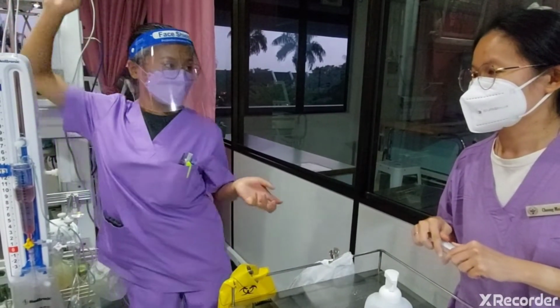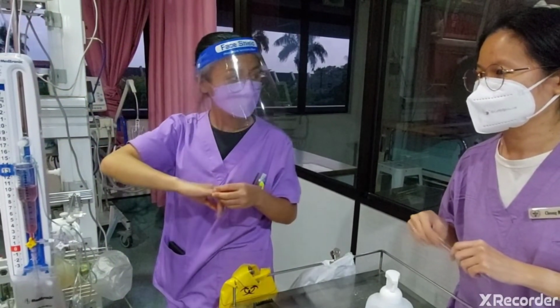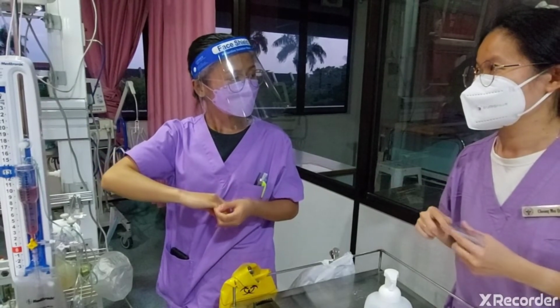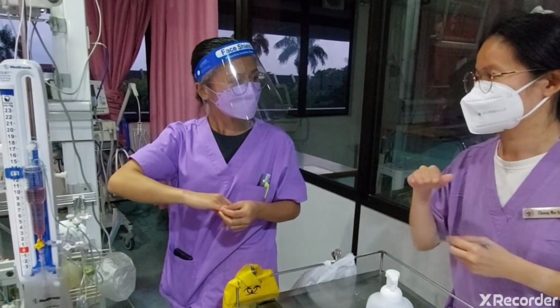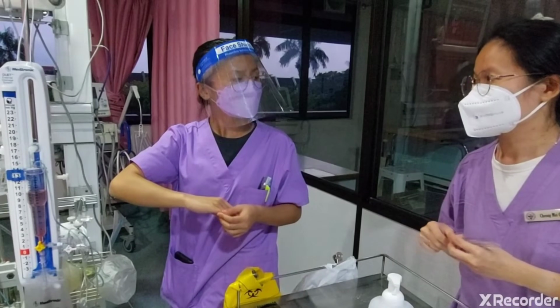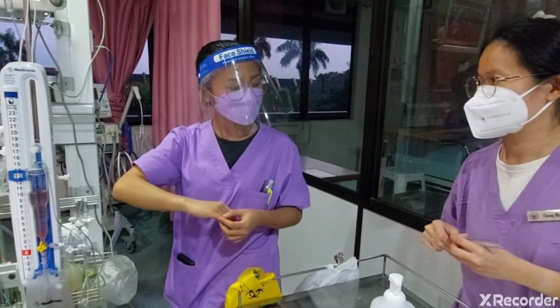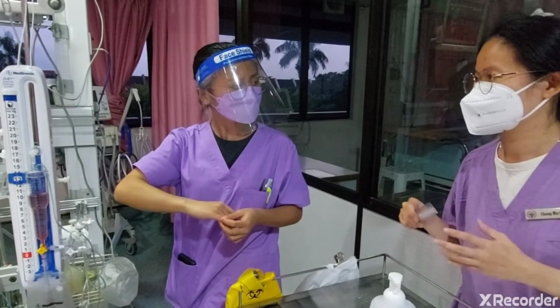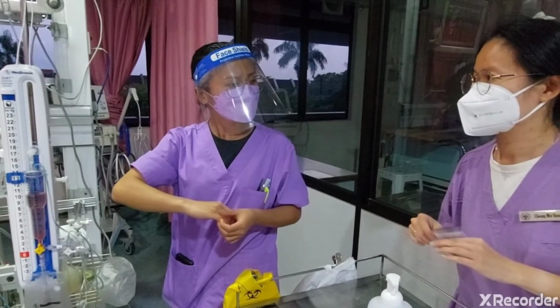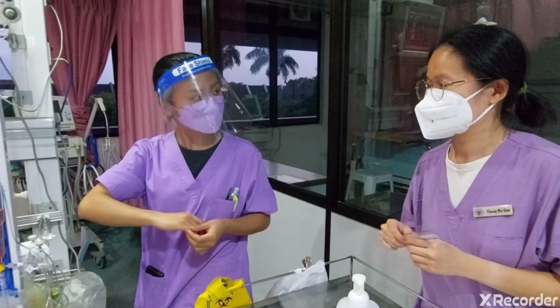Why do we need to do zeroing? Zeroing is to make sure the ICP reading is correct. If you didn't do the zeroing, the reading will be wrong by about 2 mmHg. To make sure that the reading is correct.